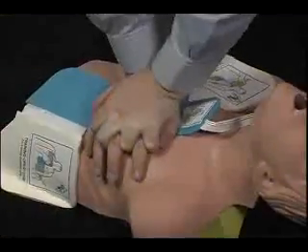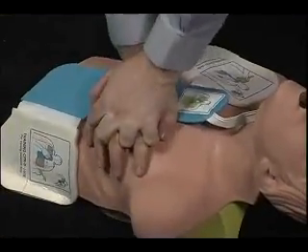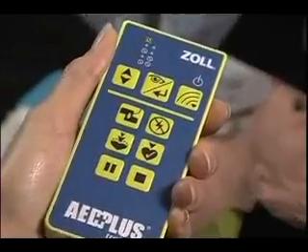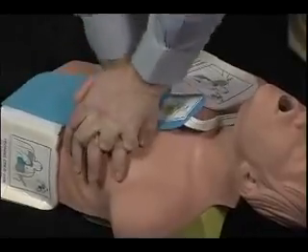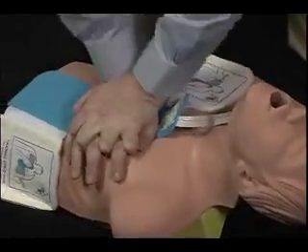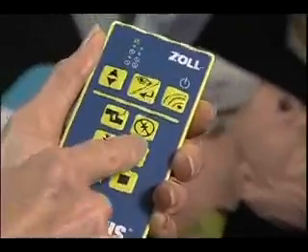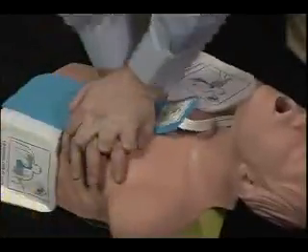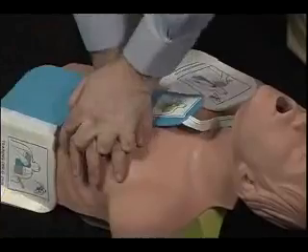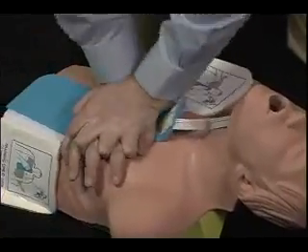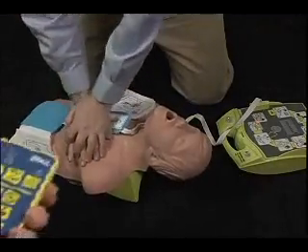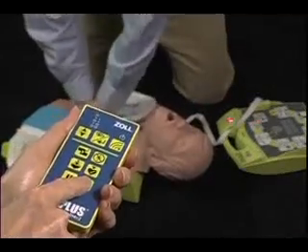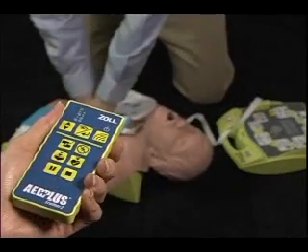Start CPR. The instructor determines that the student is not pushing deeply enough. Push harder. The instructor determines now that compressions are deep enough. Good compressions. And that the scenario is complete, and the class should move on to another scenario.